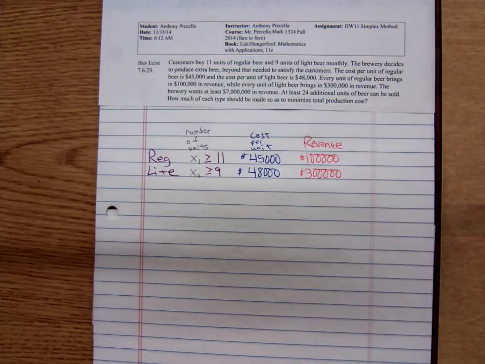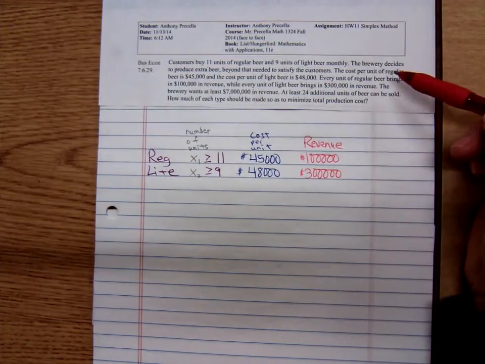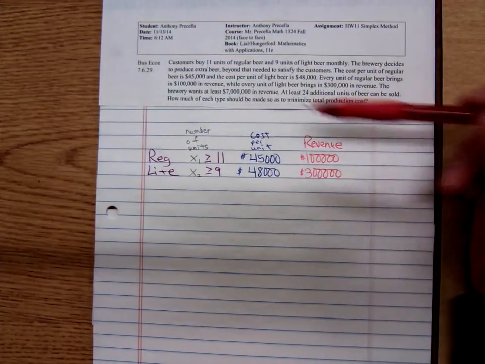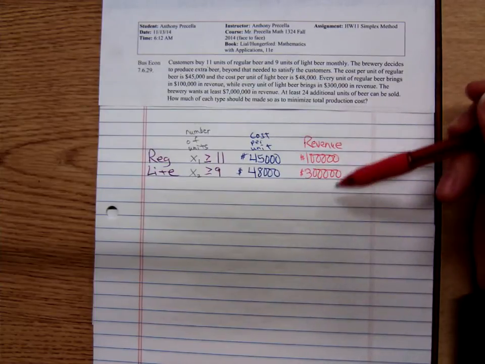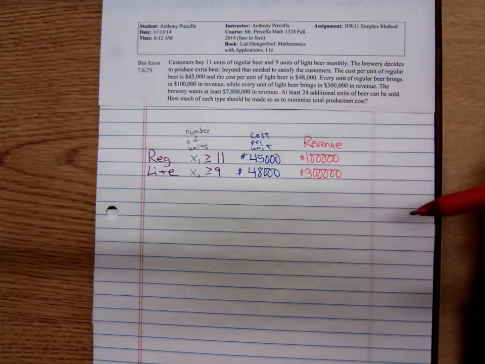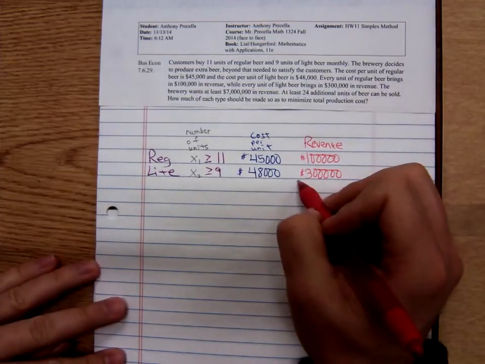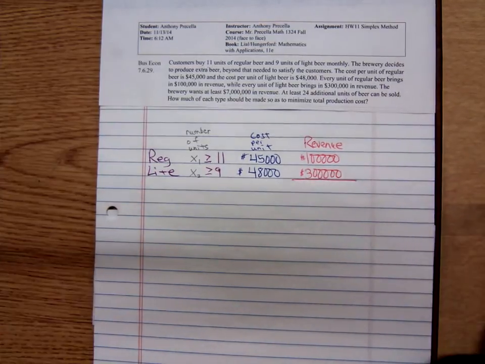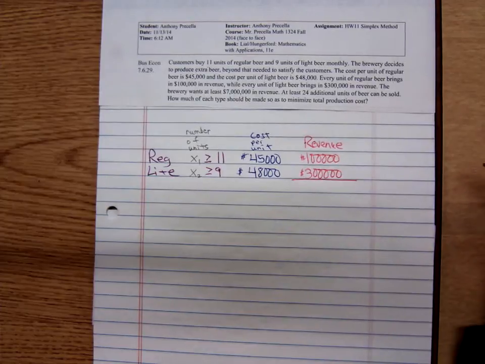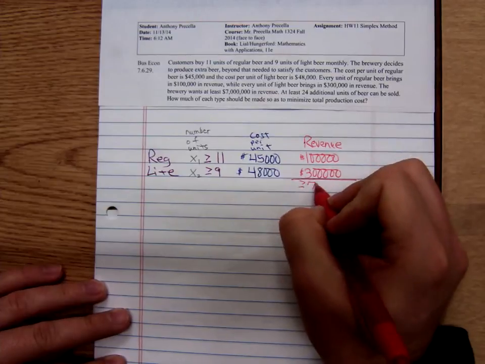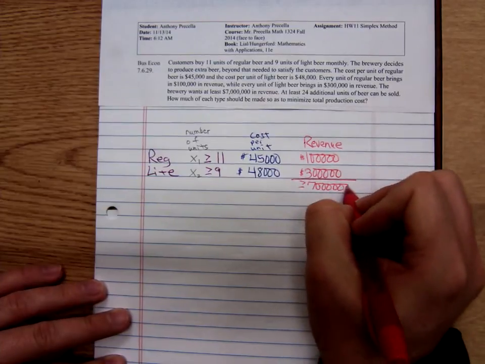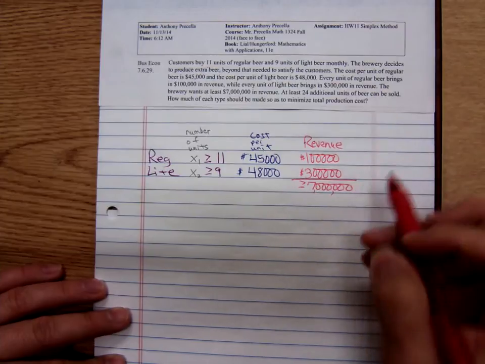The company wants at least $7 million in revenue. So if you total that revenue column, they want at least $7 million. So what inequality is implied by that phrase, at least $7 million? Greater than or equal to $7 million. I'll make sure I got the right number of zeros there. Yes, okay, there's $7 million.